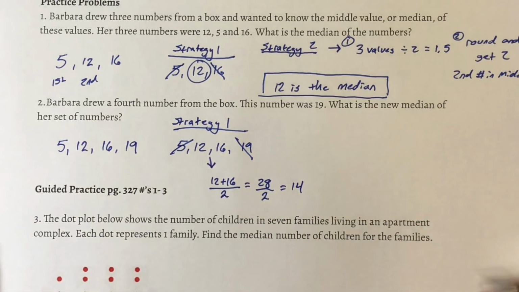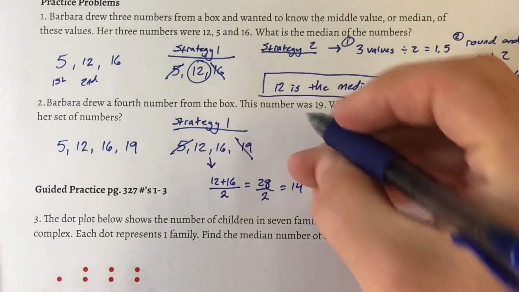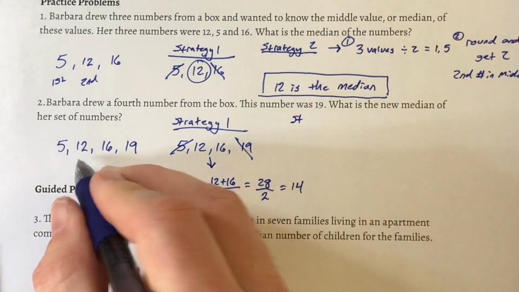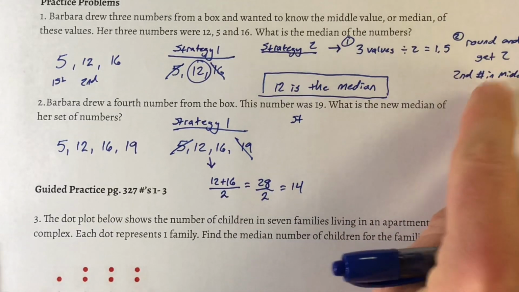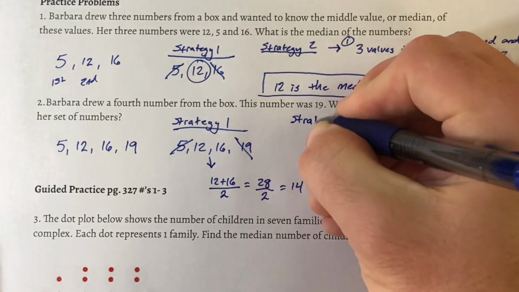14. Now, let's see what strategy 2 would place us at, since it kind of tells us which number is going to be in the middle. So, strategy 2.